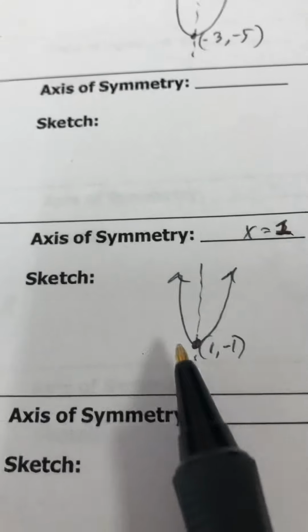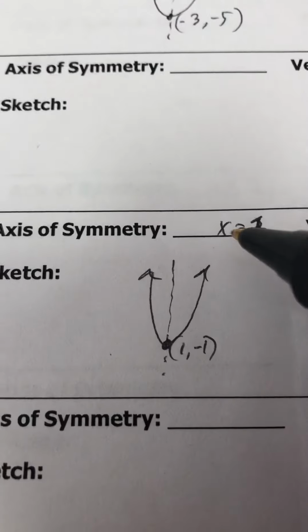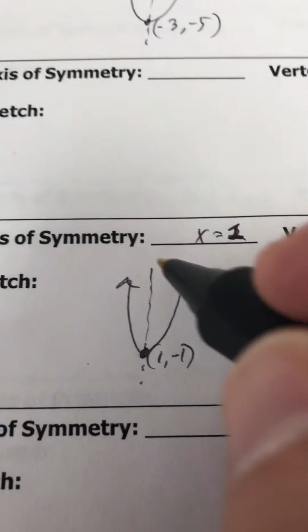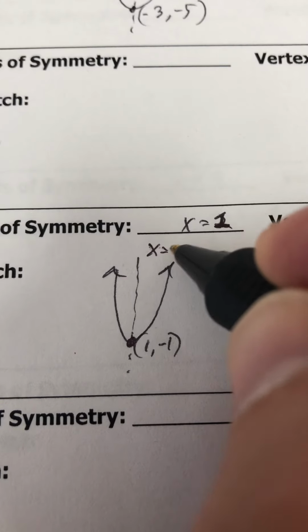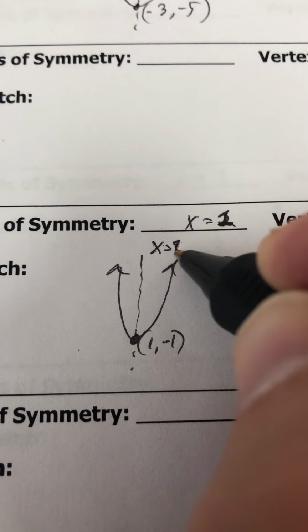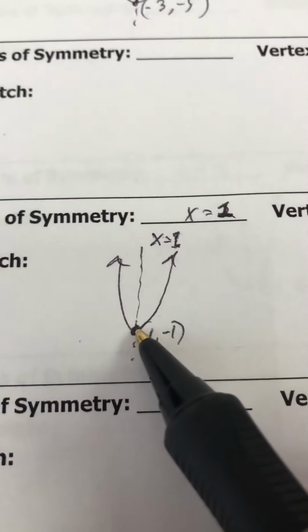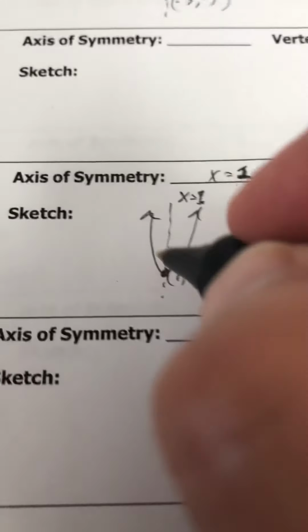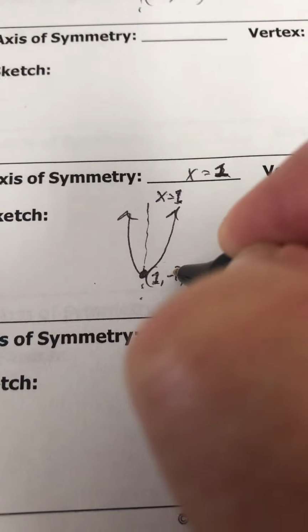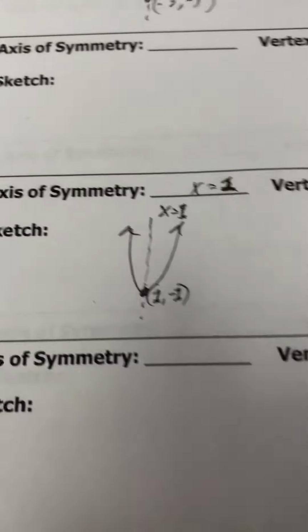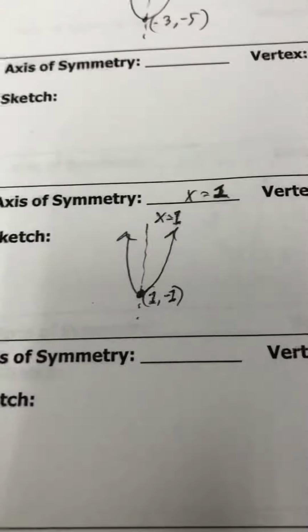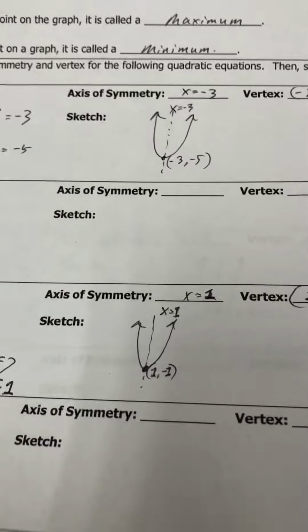This is my x, this is my y. So my axis of symmetry was that first one, and then my vertex is this one. I might as well be consistent and make my 1s look like that for just this problem. Okay, so that's number 8.